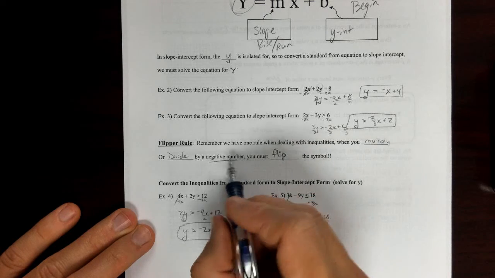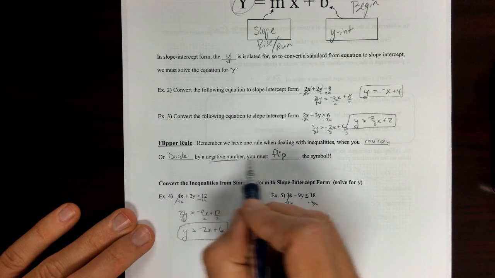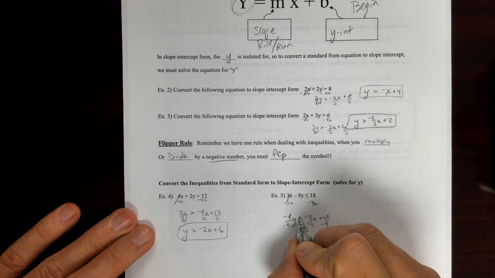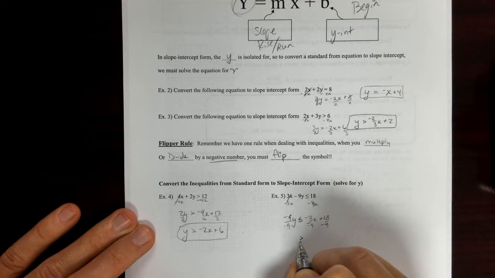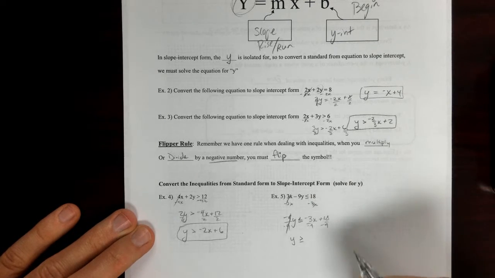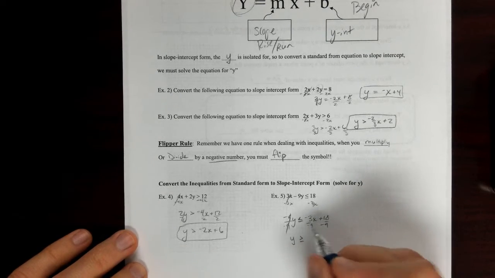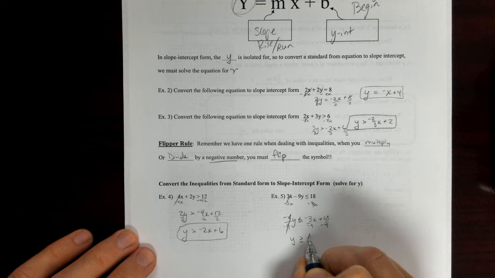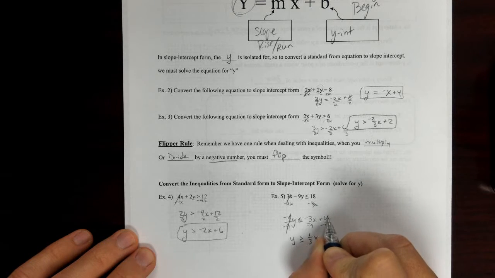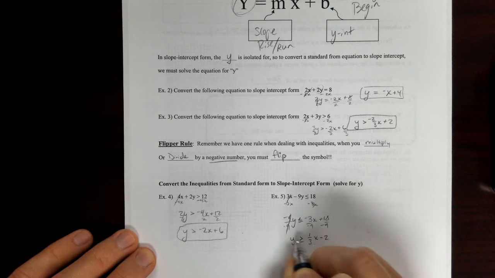And again, when I multiply or divide by a negative number, we flip the symbol, right? So this was a less than or equal to. It's going to become greater than or equal to. So I flipped the symbol. I've got a negative divided by a negative. That's going to give me a positive. 3 divided by 9 is 1/3 x. 18 divided by negative 9 is a negative 2.